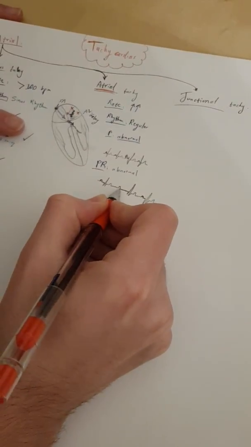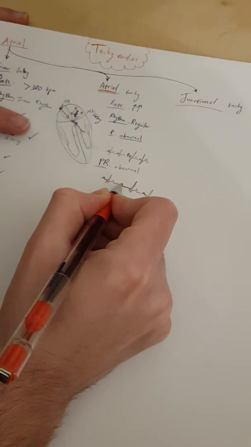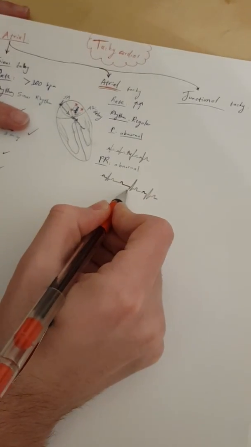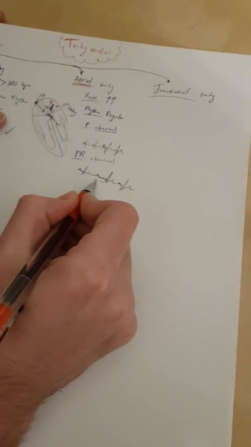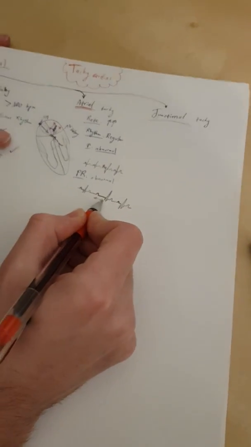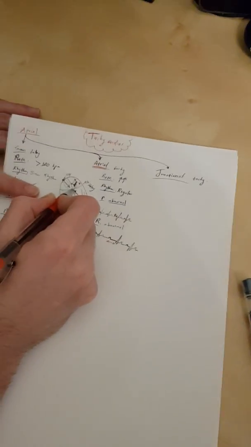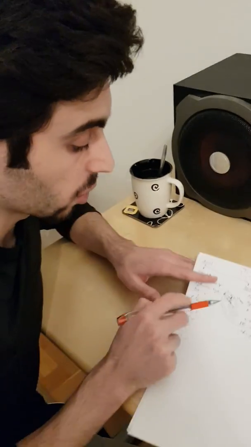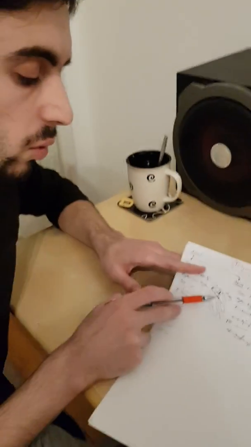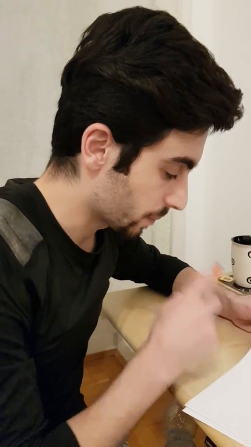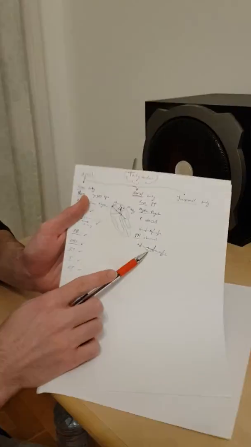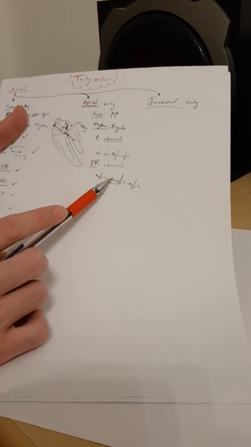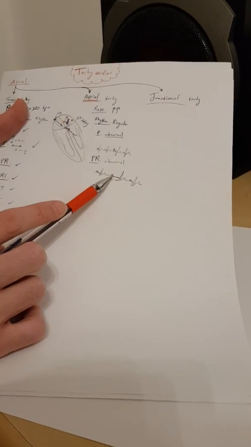So here you should not say that there's a prolonged PR, so this is a first degree AV block. No. AV block means there's a disease at the AV node. So for example, let's say there's fibrosis on the AV node or amyloidosis, something deposited, something made it abnormal, even a drug that delays the conduction, digoxin. So this prolonged PR doesn't mean you have a block. No, this long PR is for the abnormal.